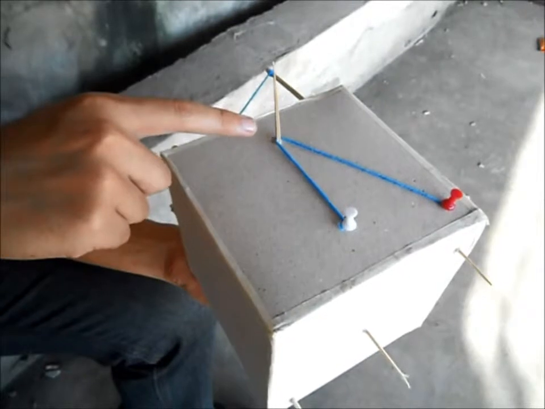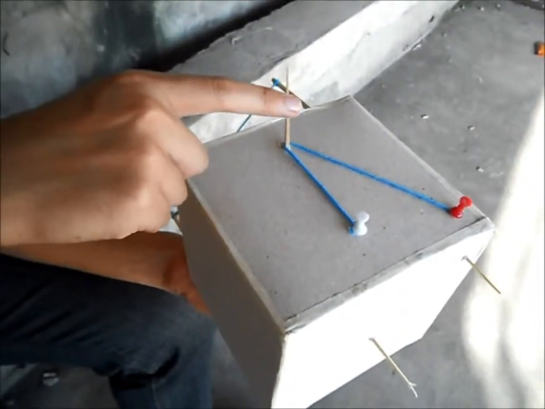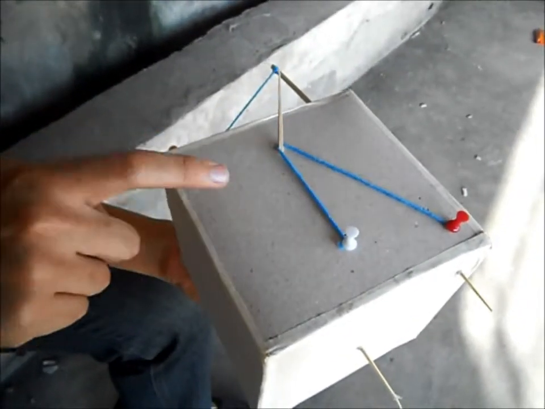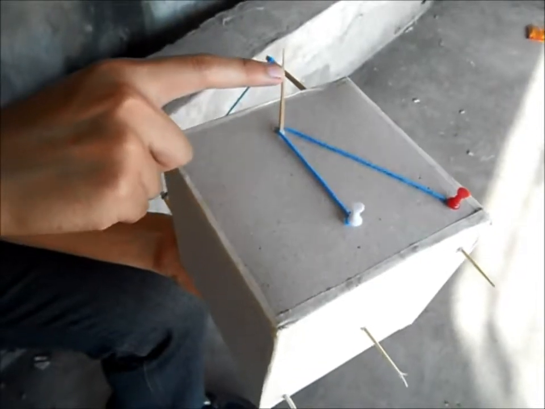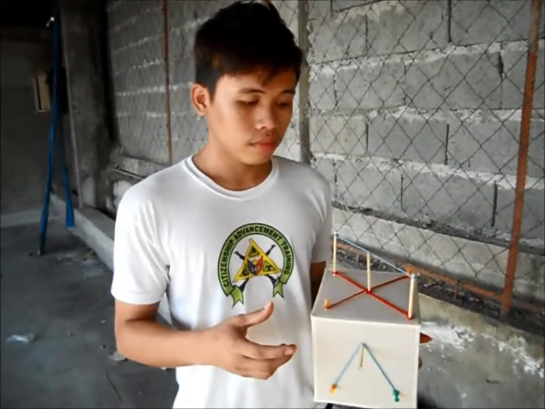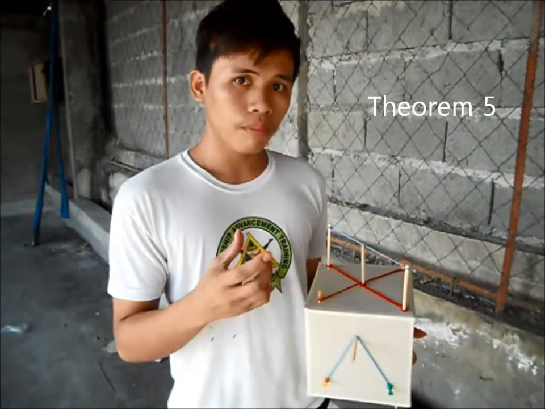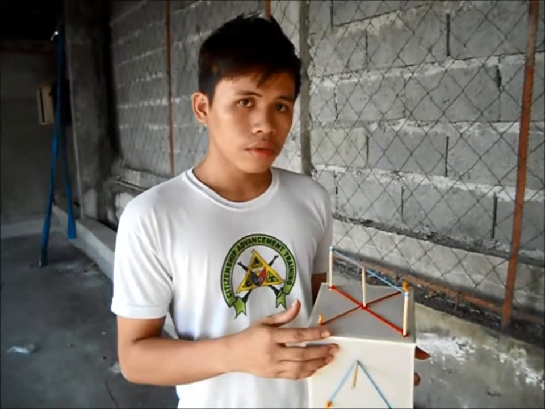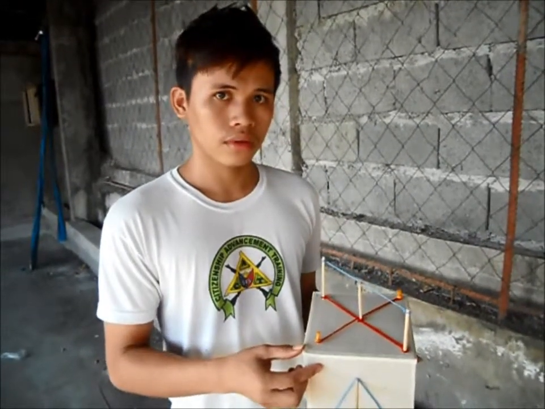So by definition, we have this line that is perpendicular to this line. So if these two lines are in this plane, then this plane is perpendicular to this line. Theorem 5. Through a point, there is one and only one line perpendicular to the plane. To demonstrate this theorem, I will use this figure.